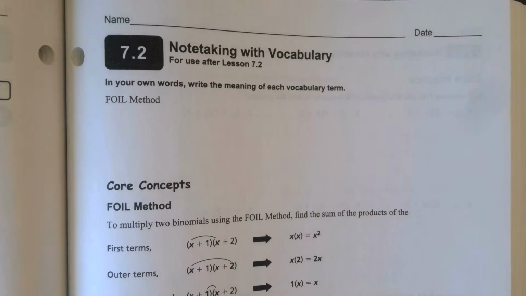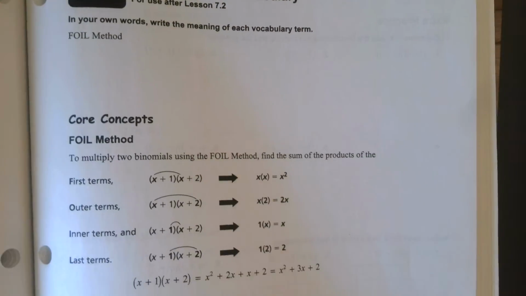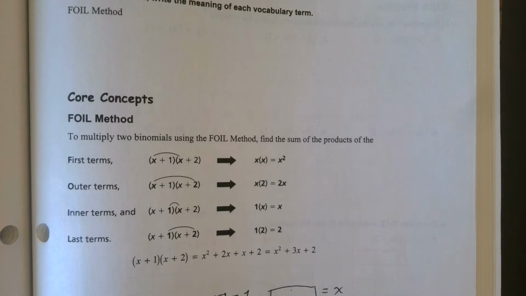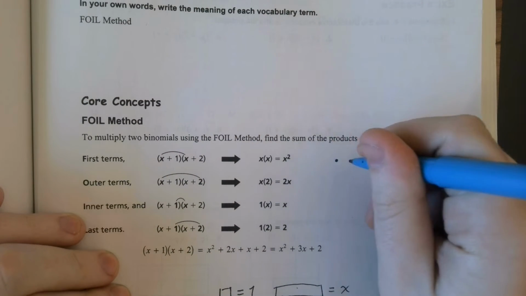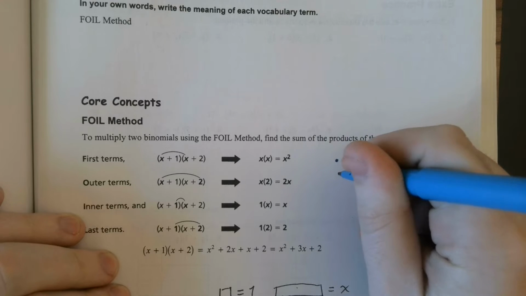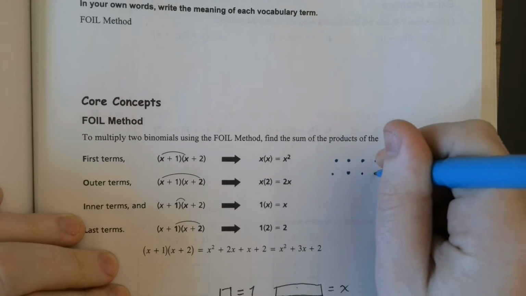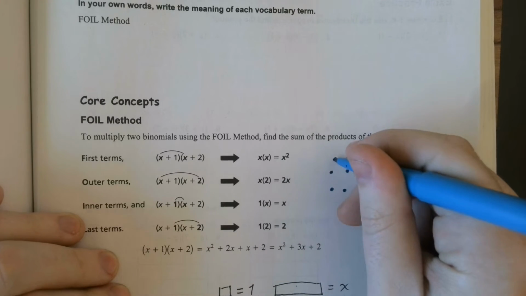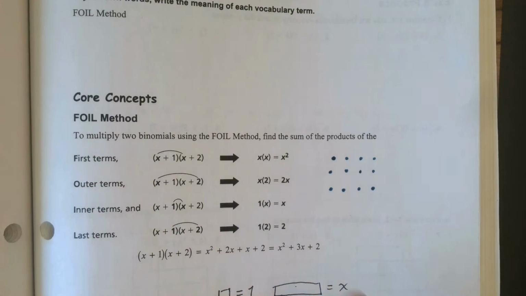So let's start off by thinking all the way back to 4th grade. I know it's a while, so I don't know if many of you remember this. But in 4th grade, you may have discussed something called an array. An array is a way of representing a number using dots or squares or some other symbol.